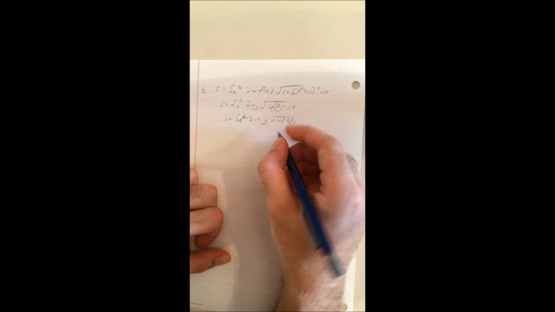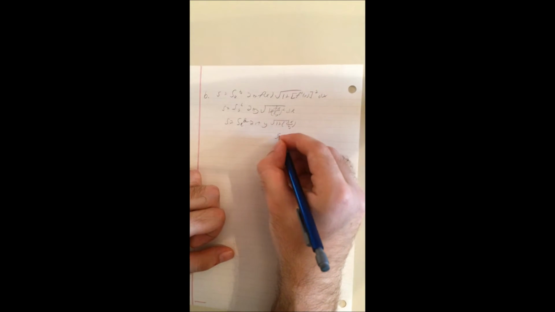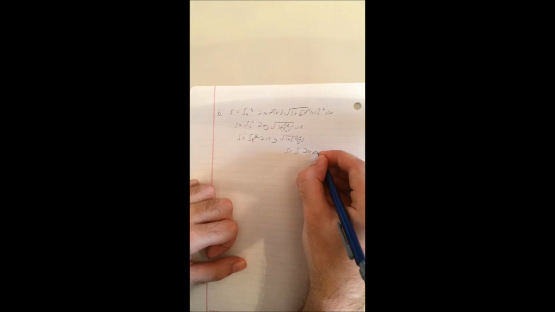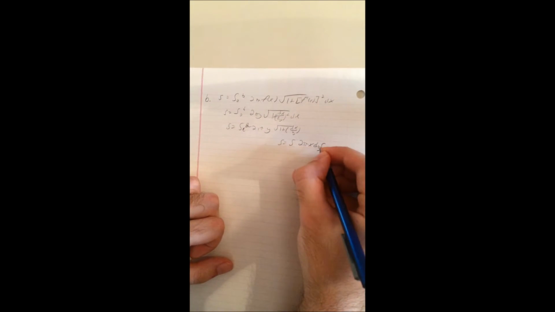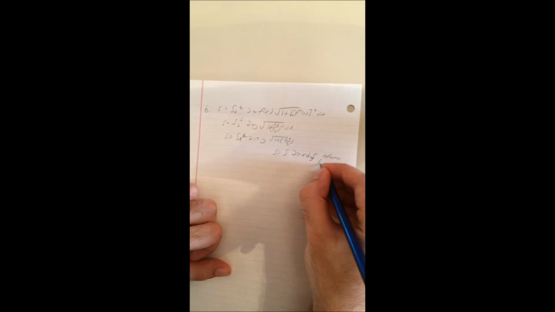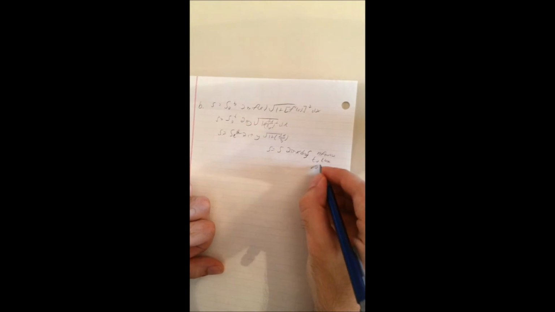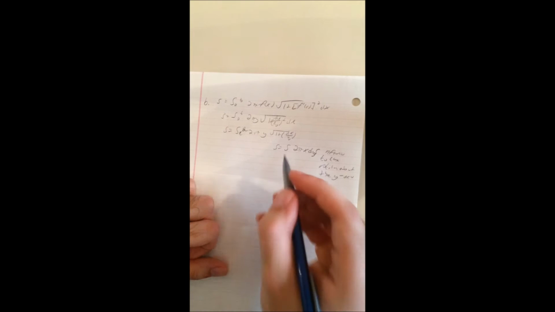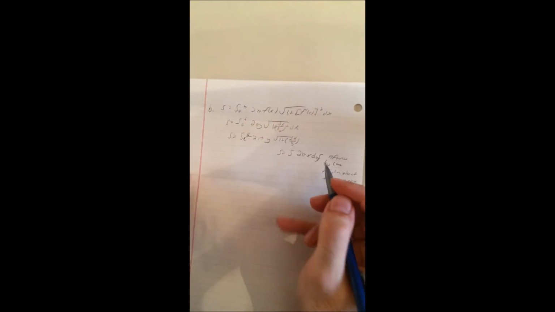And then finally, we can also write this as surface area equals the integral of 2 pi x ds, sorry about that. And this is referring to the rotation about the y-axis. If it was about the x-axis, it would be 2 pi y ds.